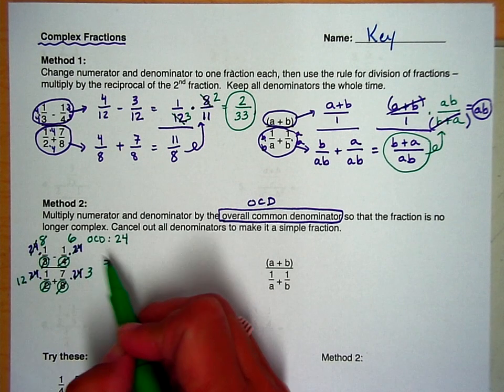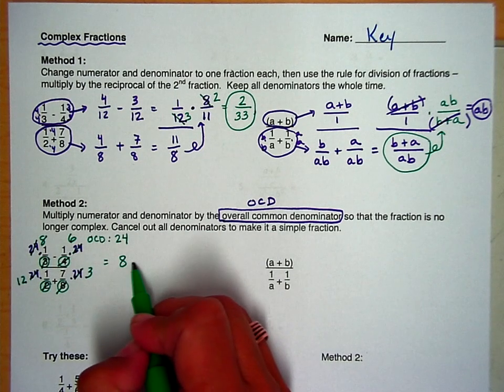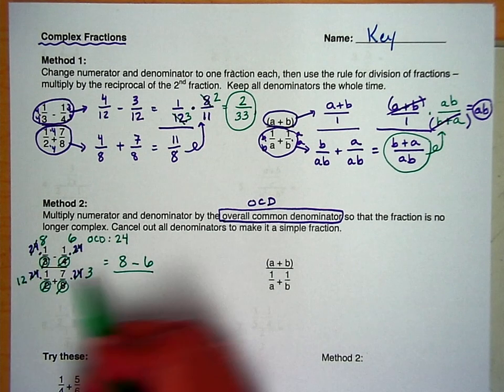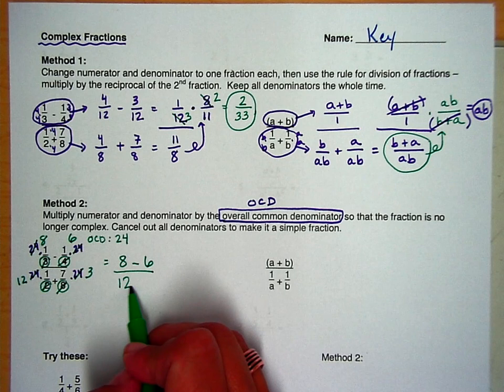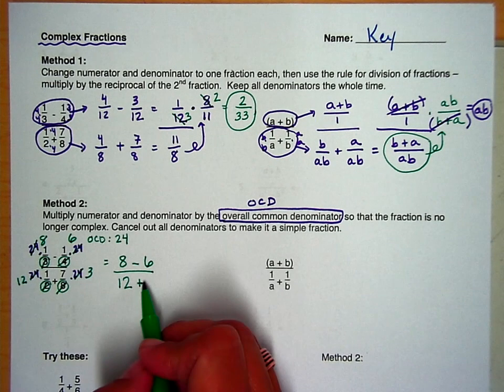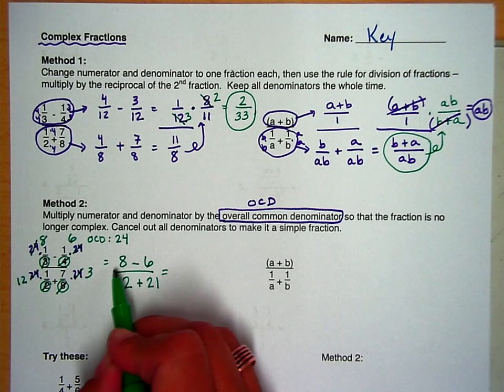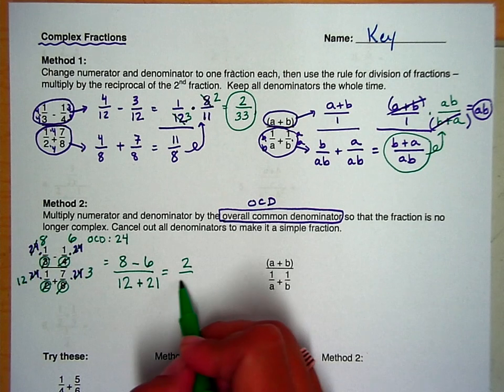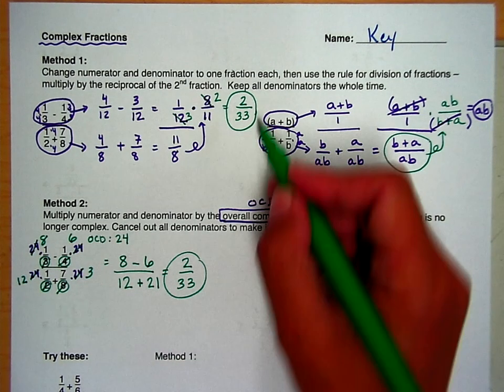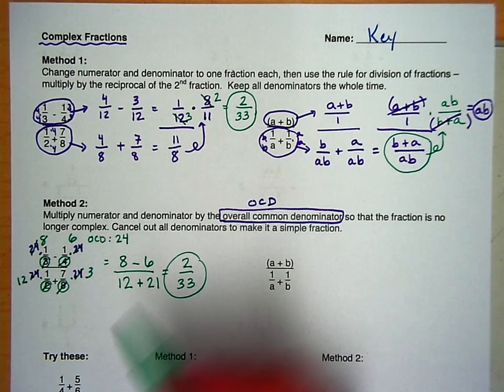So here I'm going to have 8 times 1 is 8, plus 6. On the bottom I'll have 12 times 1 is 12, and then 7 times 3 is 21. Notice I got the same answer as I got with method 1, but just a different way to do it.